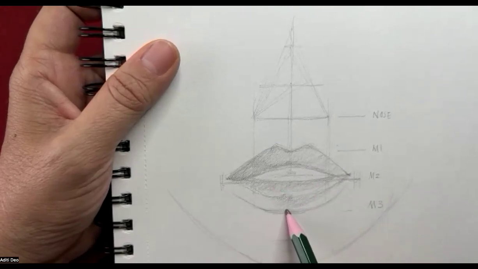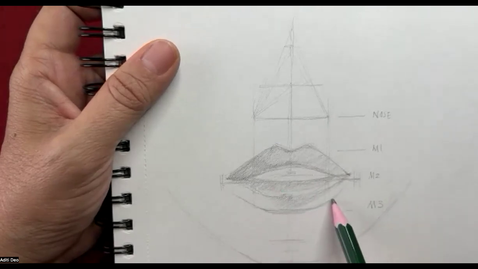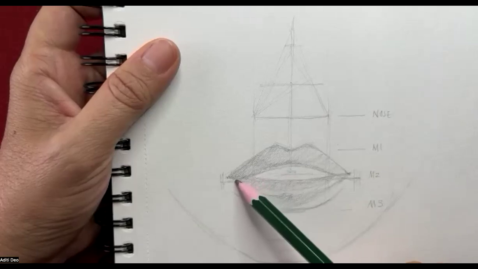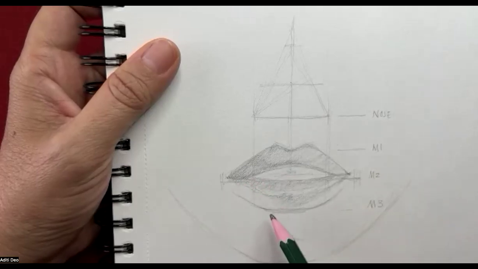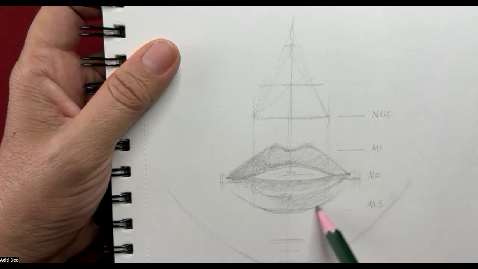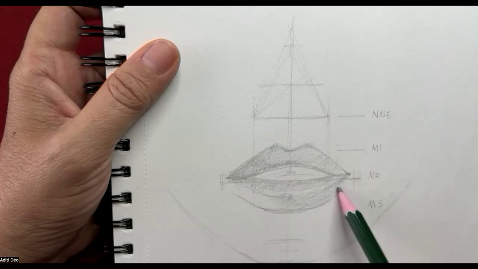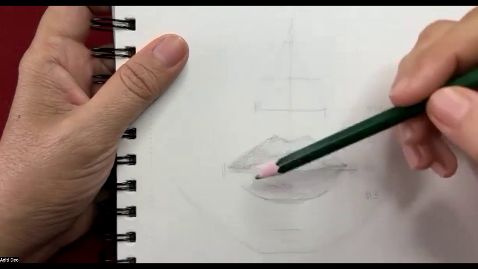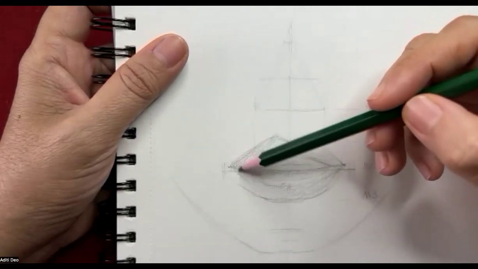There's some things that we didn't even see in the reference image because we made all these lines on top of it. So now you will see that the lips are not round at the bottom, they're actually flat. And here the color of the lips will literally merge with the skin. Not this line though, I'm going to erase that later.